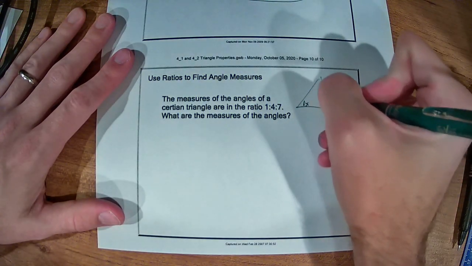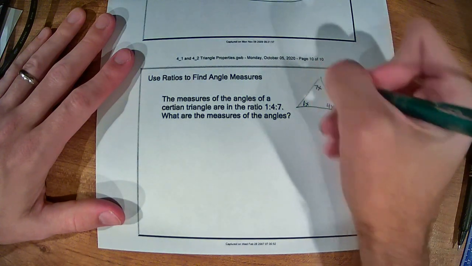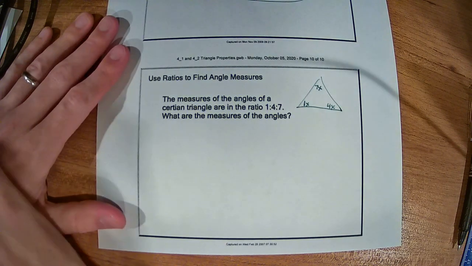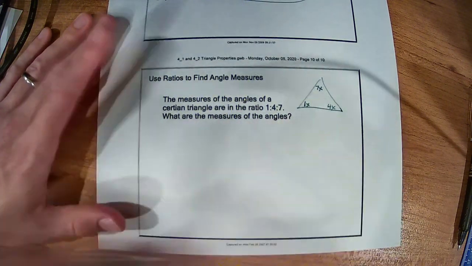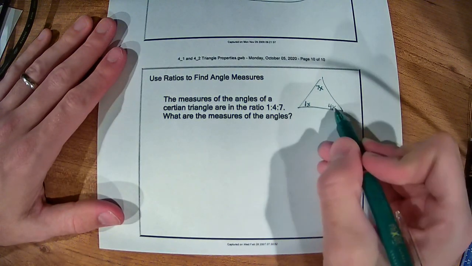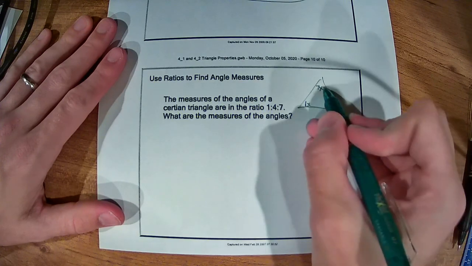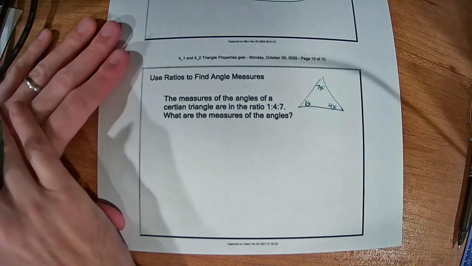This one would be 4x, or 4 parts. And this angle would be 7x, or 7 parts of the total. Again, 1 part to 4 parts to 7 parts. What are the measures of the angles? Well, notice, because we separated them up into parts, this one has 4 of the same parts, this has 7 of the same parts, we can use x to represent however large that piece would be.